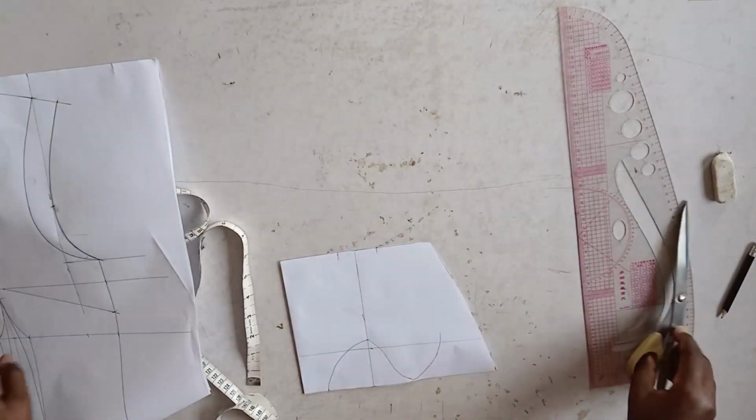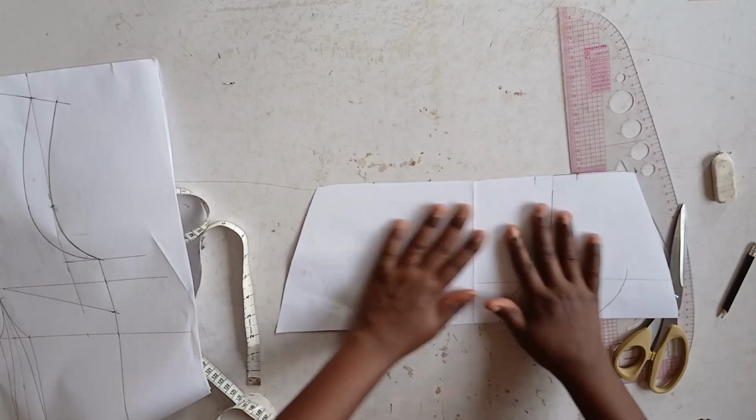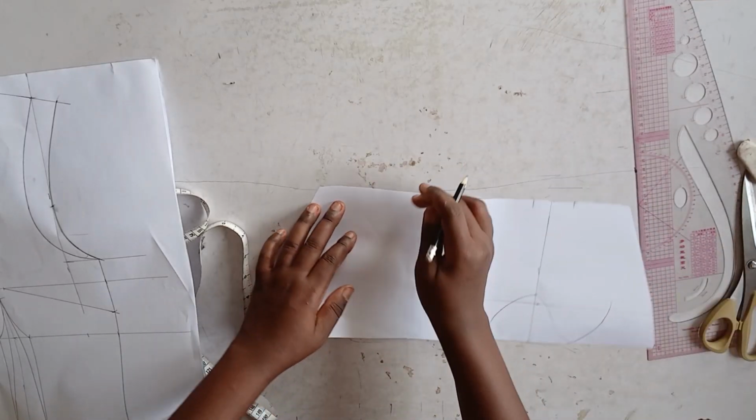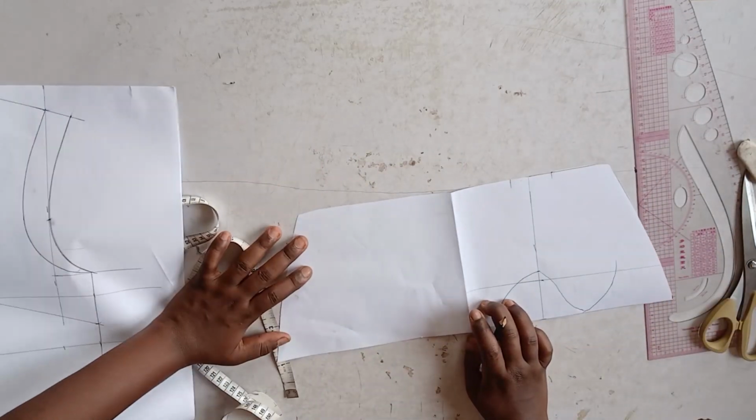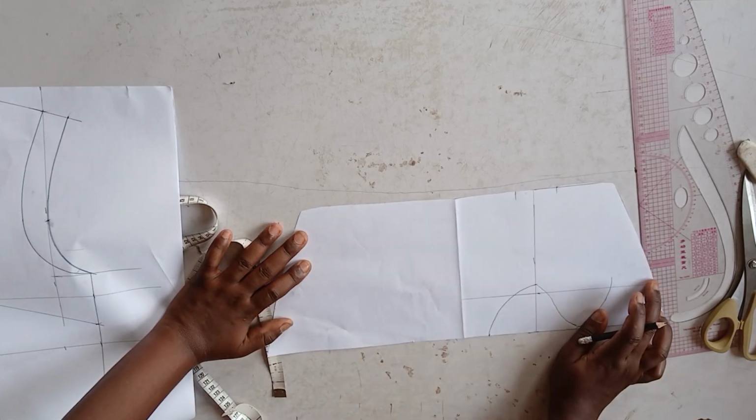Let's keep it aside now. Then let's open it up. So this is the front, from the waist down to the hem of the blouse. This is what it's going to look like. So notice that this side is longer than this side on our blouse.